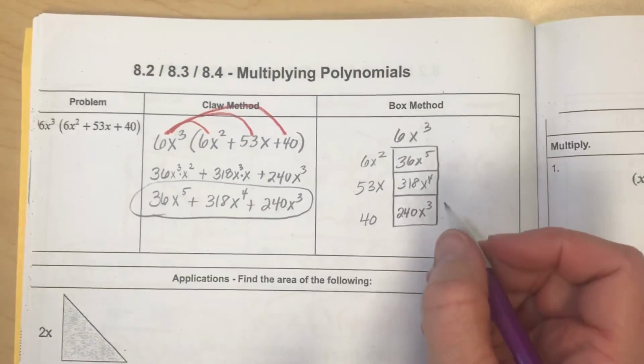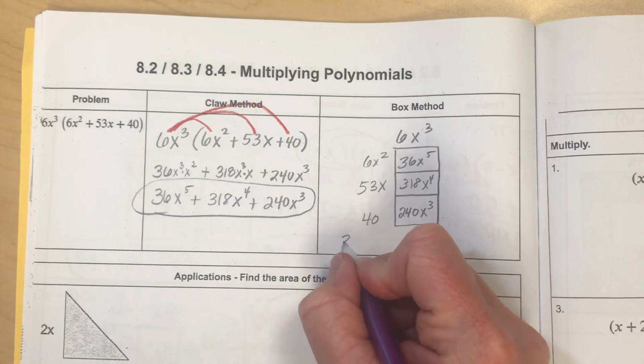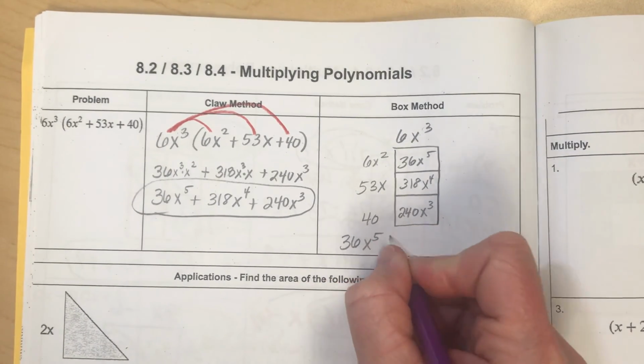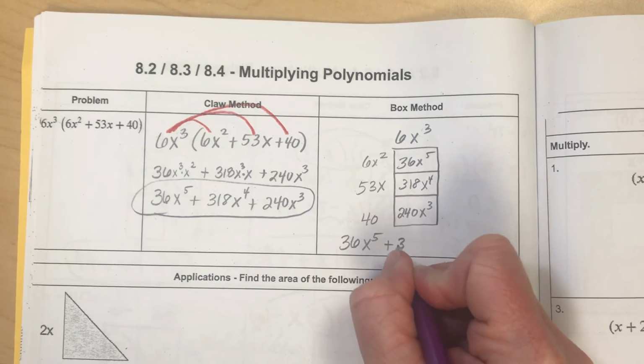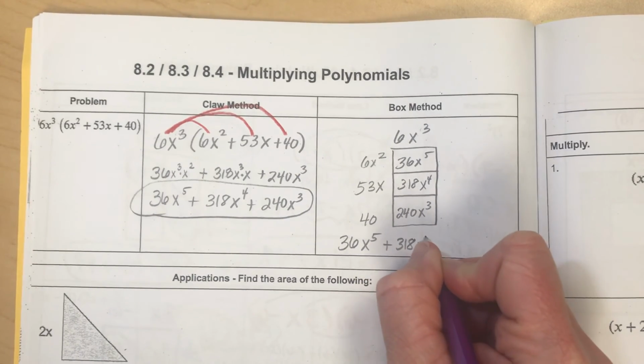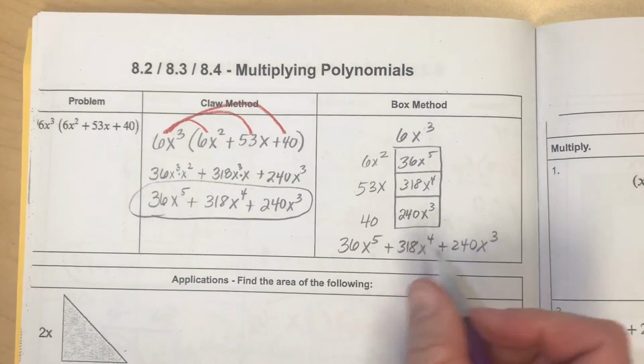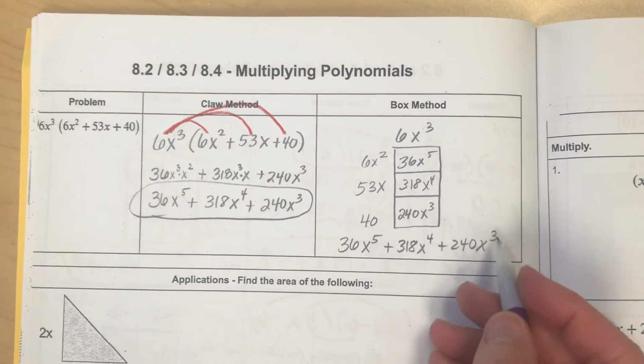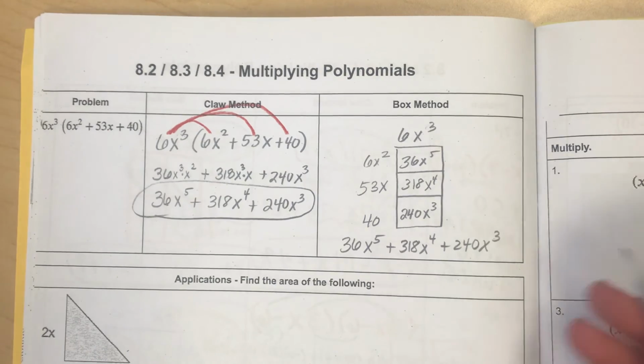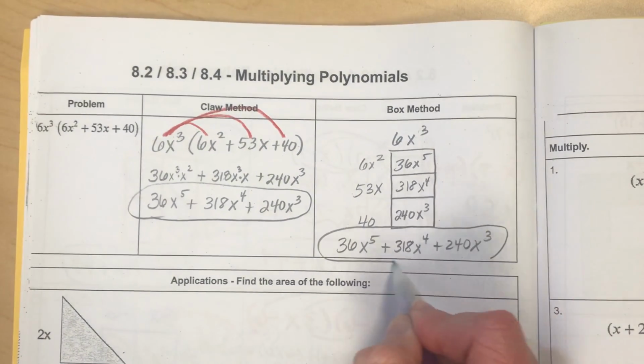And again, standard form. Standard form is how we want to leave our answer, with our powers in order from highest to lowest on the letter that you're using. So notice how the powers go 5, 4, 3, and then if you had them 2, then 1, then none. And so this would be standard form for your answer.